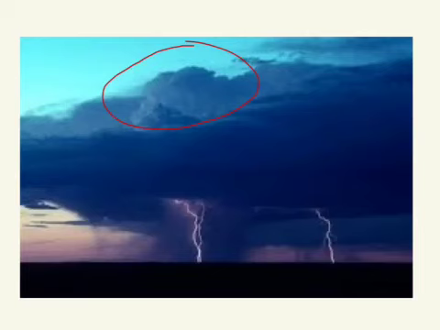If I were going to draw in a couple of movements of air, I would go like that, and then I would go like that. What's the first arrow? What do we call that? Updraft. Very good. What do we call that? Downdraft. You got it. Overshooting tops. Updraft, downdraft. All right.